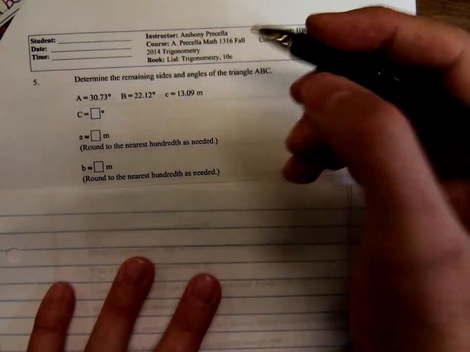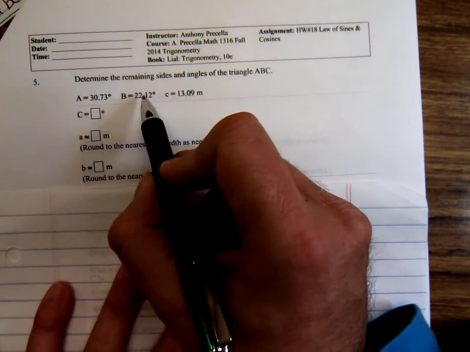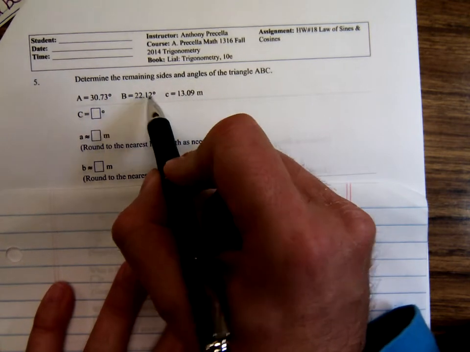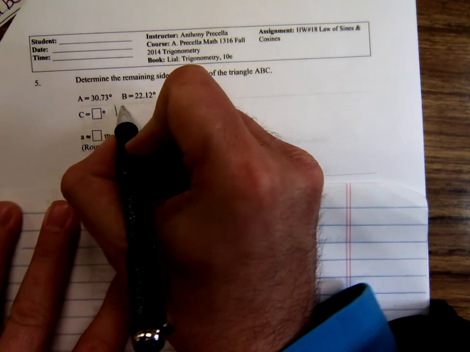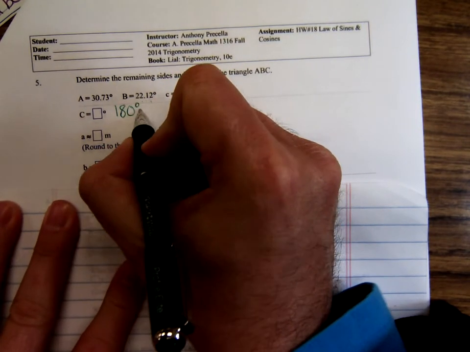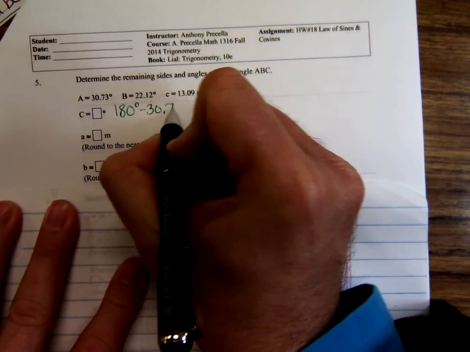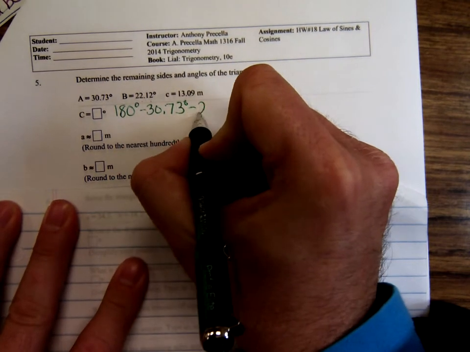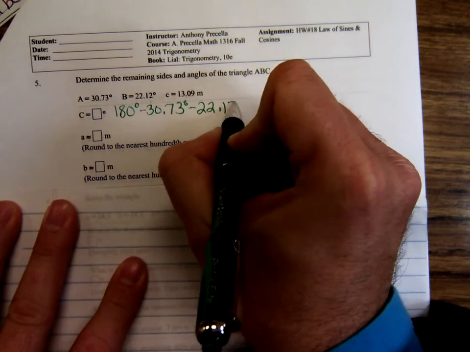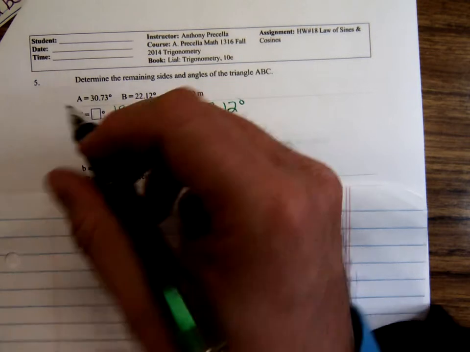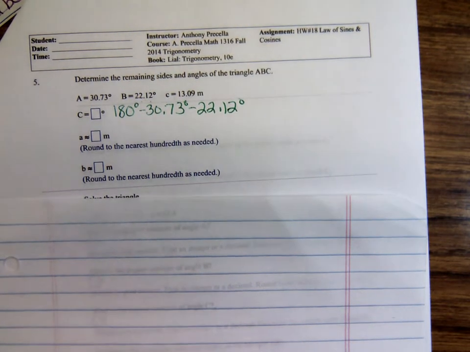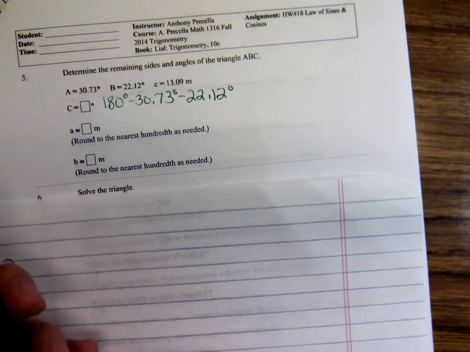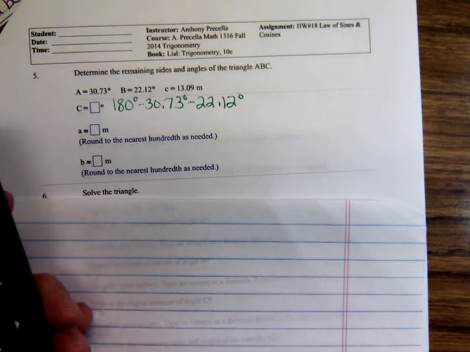Well, here we know two angles right off. We can easily find that third angle by subtracting from 180 degrees, and therefore this is going to be a law of sines problem.